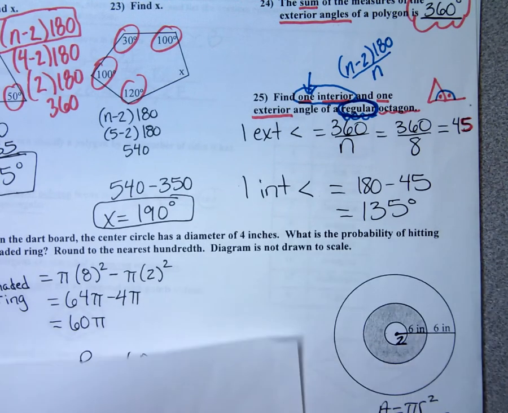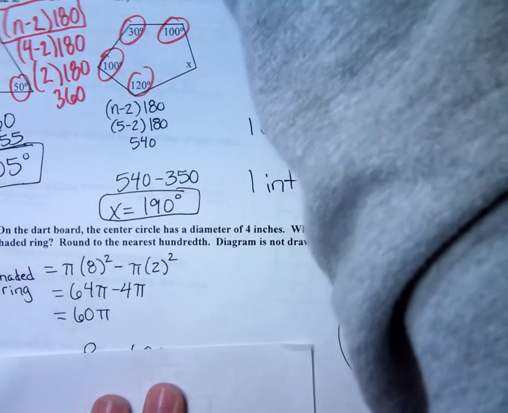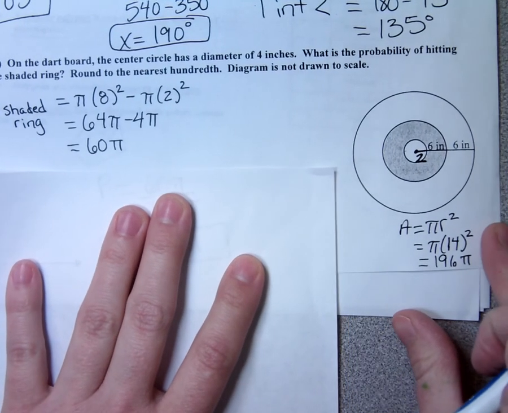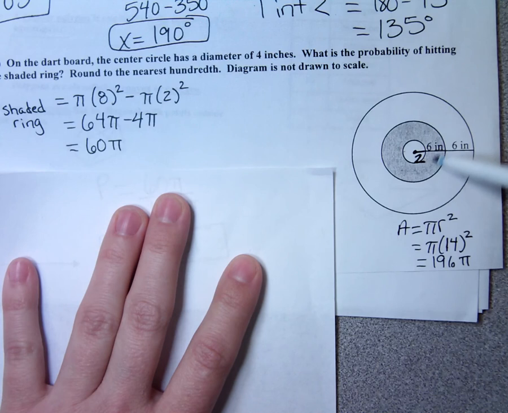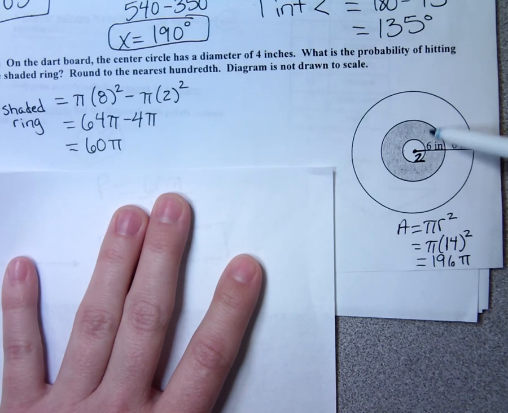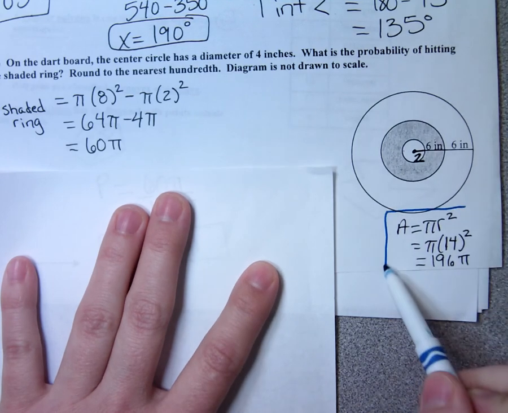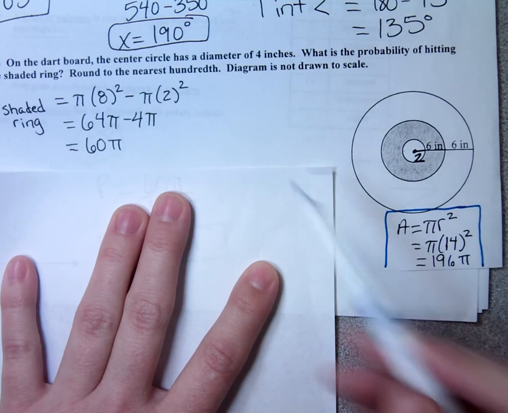Okay, 26. Let's go through this. We want to know what the probability of hitting this shaded ring would be. So I need to figure out the area of this ring and compare it to the area of the whole circle. So here's the area of my whole circle. So let's talk about that.